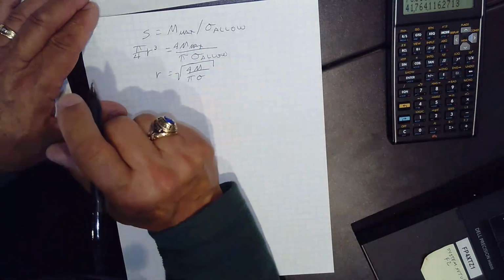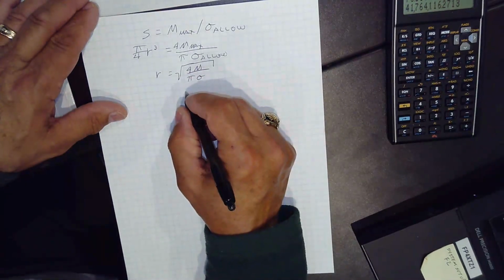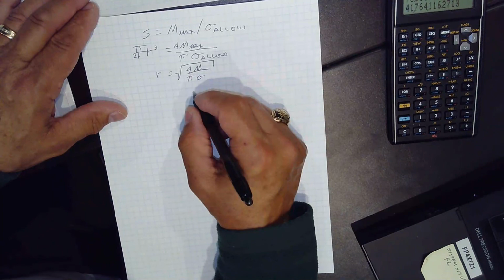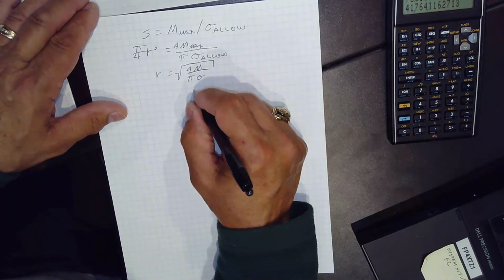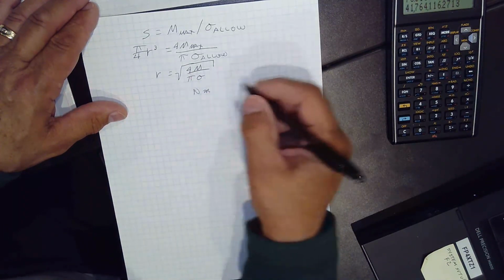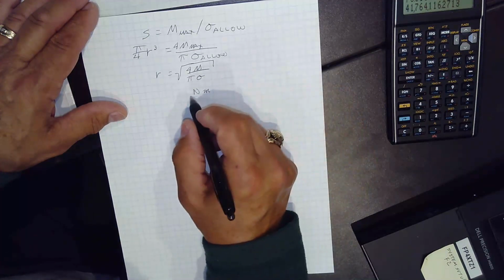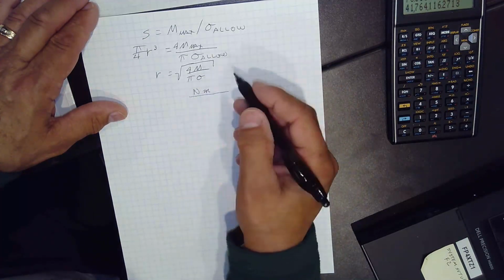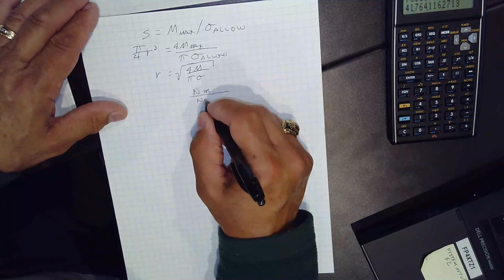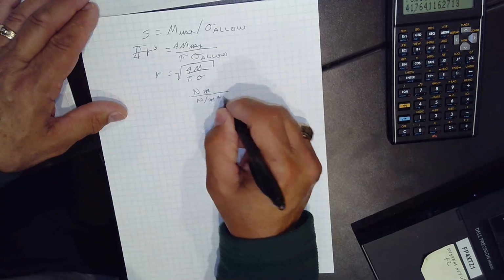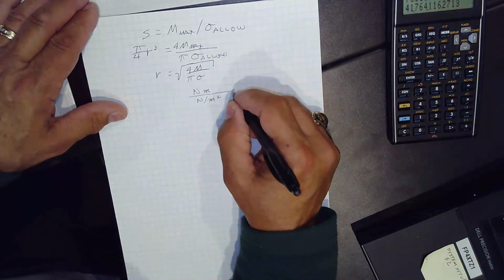Let's just check our units, just to be sure I haven't gone crazy again. So what is this? This is going to be M, which is Newton meters, or inch pounds, divided by sigma allowable, which are Newtons per meter squared. And so the newtons cancel.